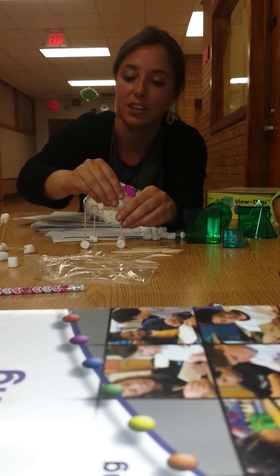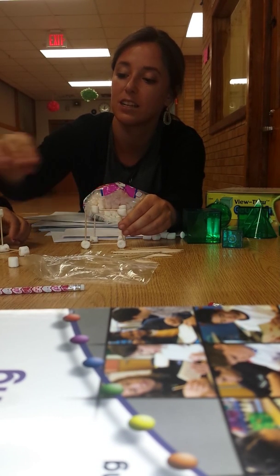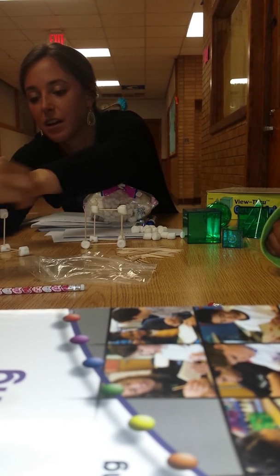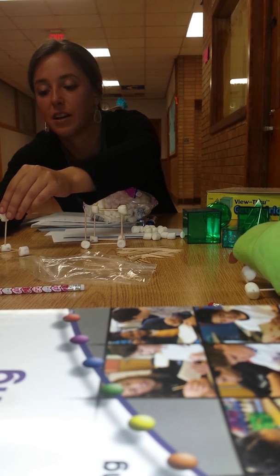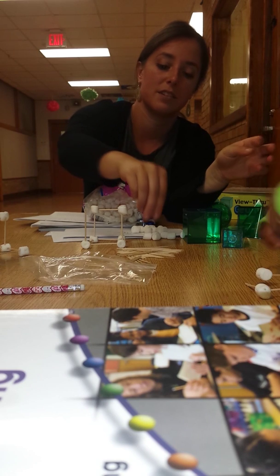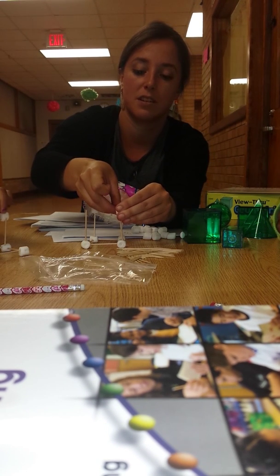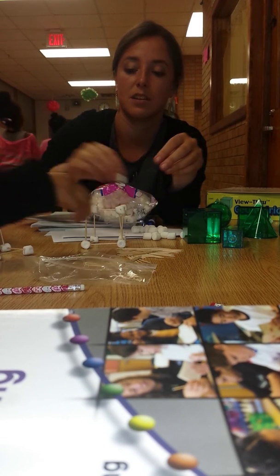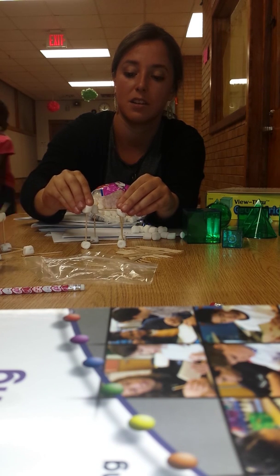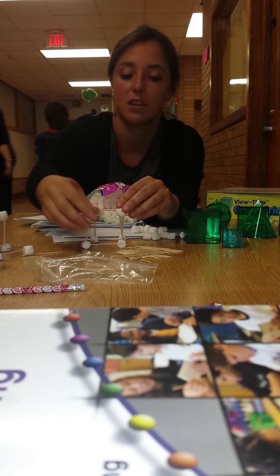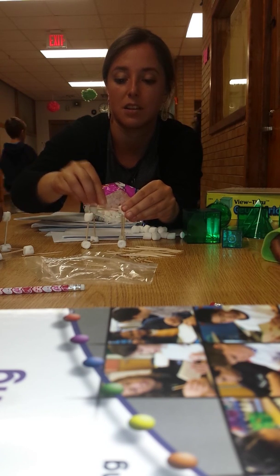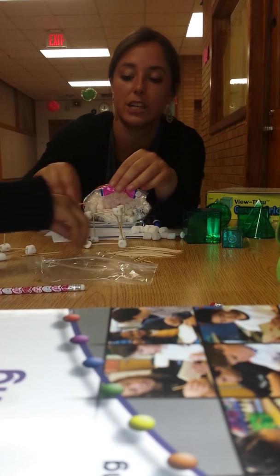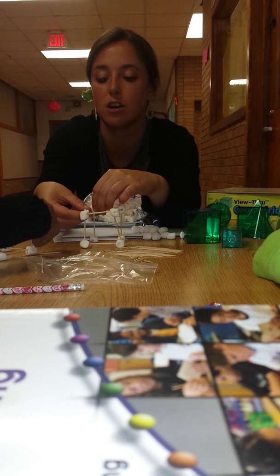Ta-da! I made a house out of this. Yes, you did. Good job. Excellent. Keep going. You're on the silver one. This side. This round. Yep, it's kind of tricky until you get all your sides in. Once all your sides are in, it should all stand up.